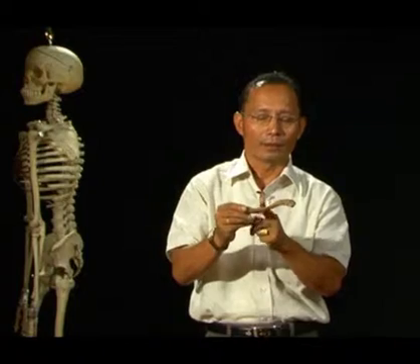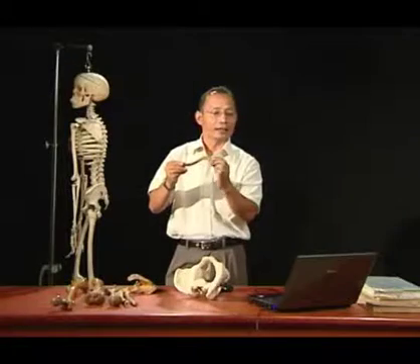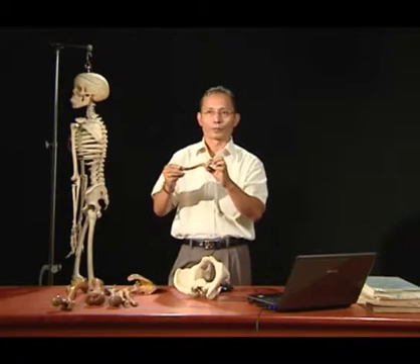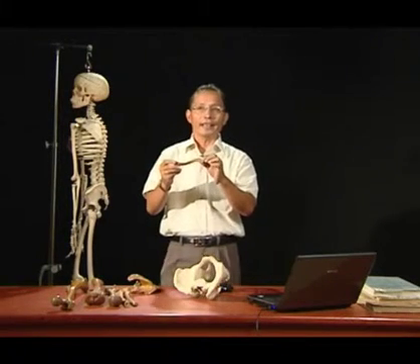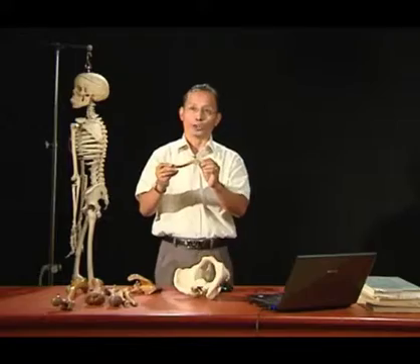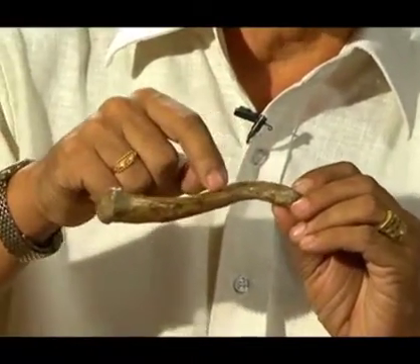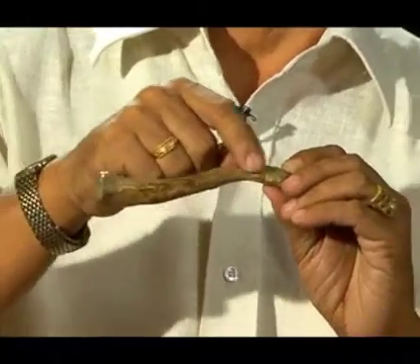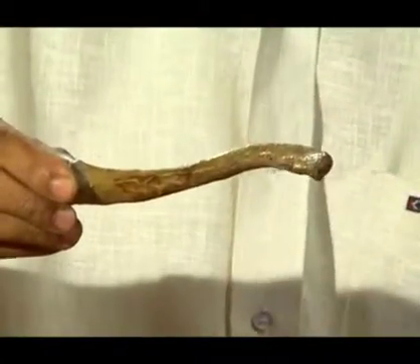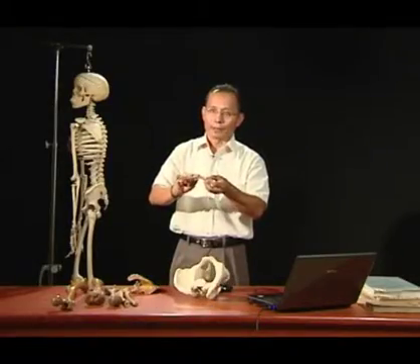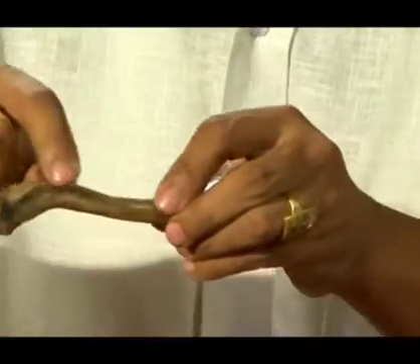The lateral 1/3 is flattened from above downward, as I have told you, and it has two borders. The anterior one is concave, so the back side will necessarily be convex.